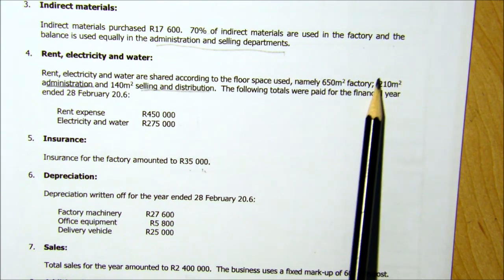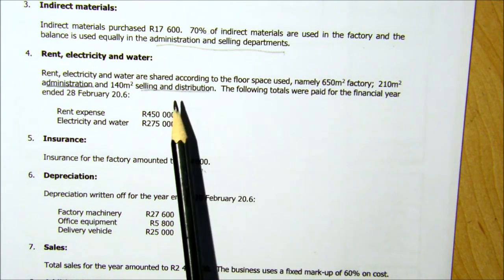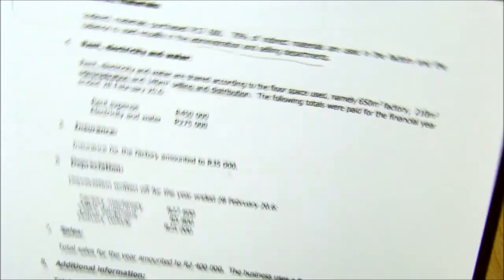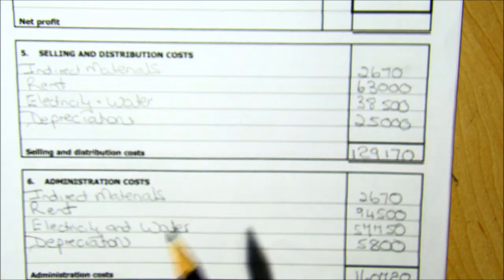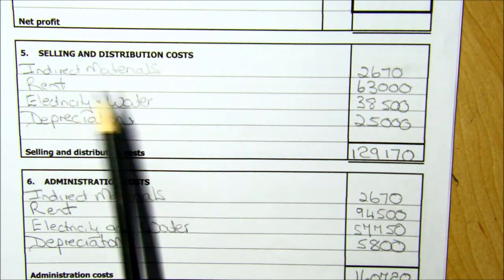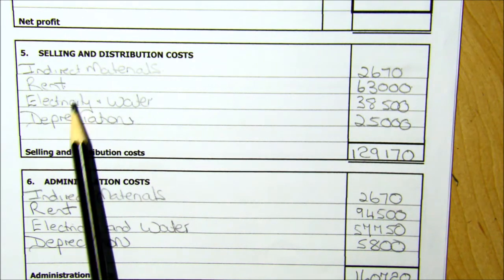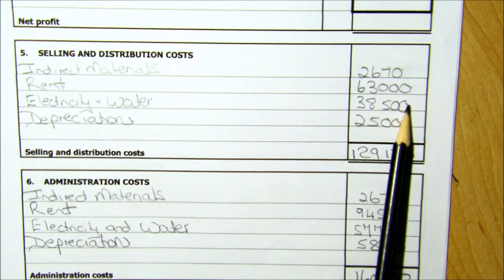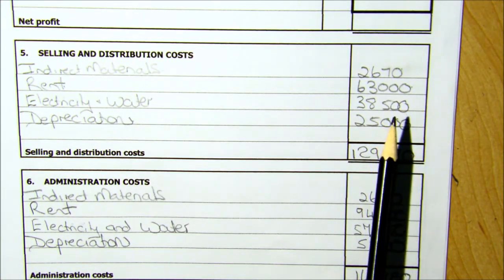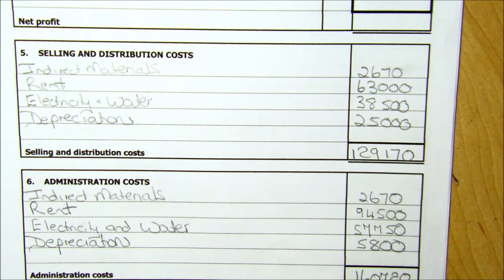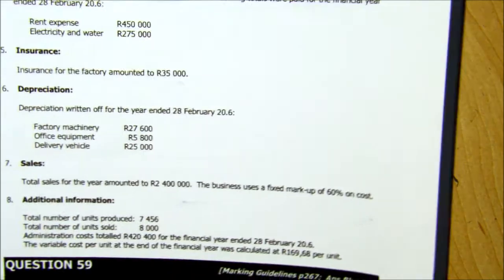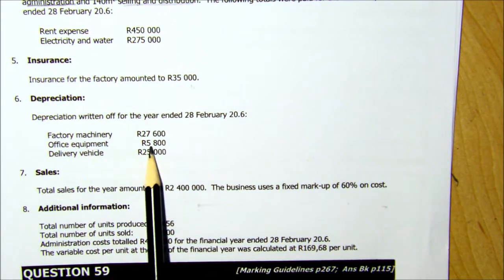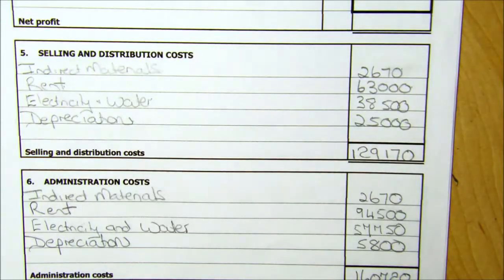Well, using the exact same thing, we can work out what the admin and the selling and distribution used. Now, obviously, in this case, your rent and your electricity will be much more in the admin department than in the selling and distribution because they had a larger share of the space. And then depreciation, office equipment would go to admin, delivery vehicle would go to the selling and distribution.